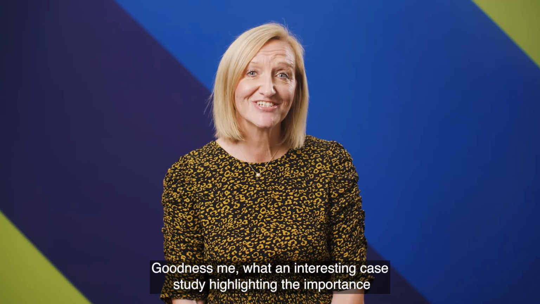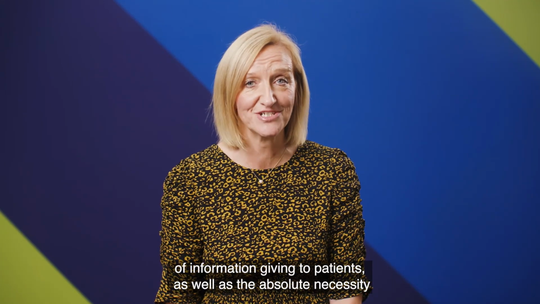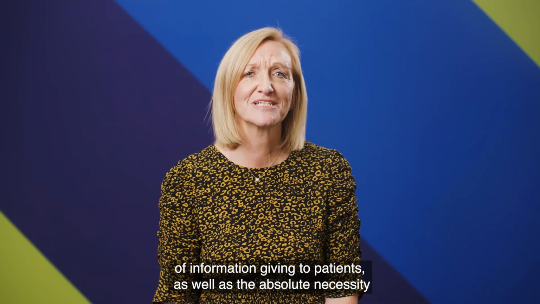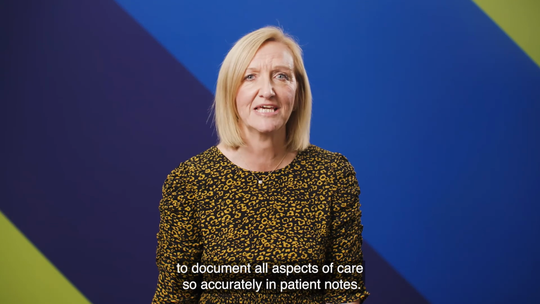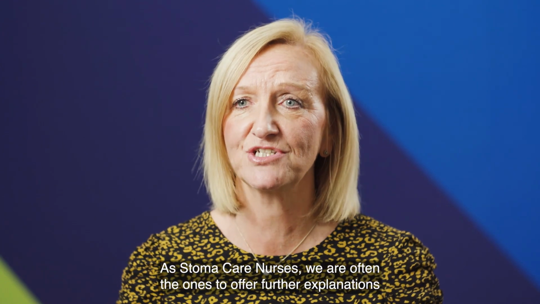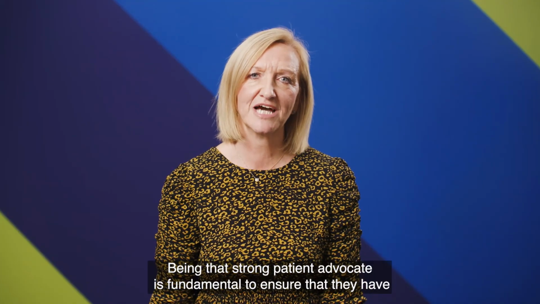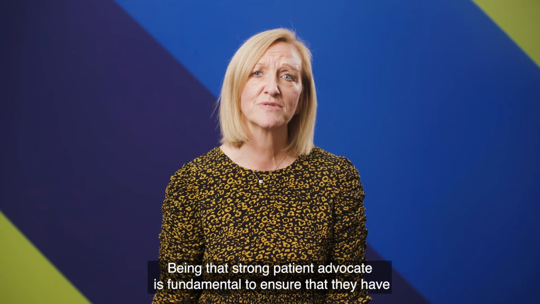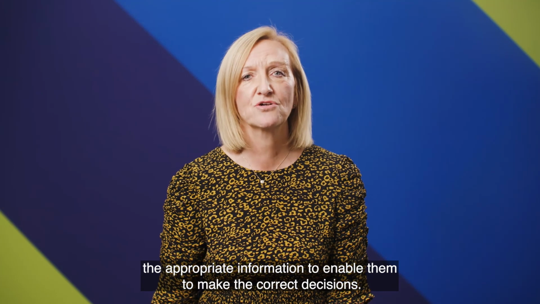Goodness me, what an interesting case study, highlighting the importance of information giving to patients, as well as the absolute necessity to document all aspects of care so accurately in patient notes. As stoma care nurses, we are often the ones to offer further explanations on operative procedures once the patient has seen the consultant. Being that strong patient advocate is fundamental to ensure that they have the appropriate information to enable them to make the correct decisions.